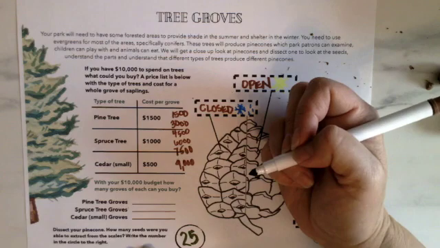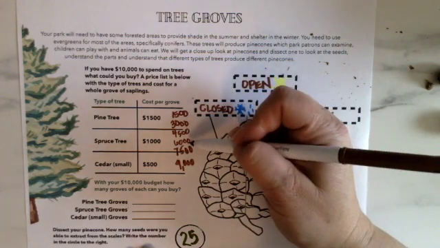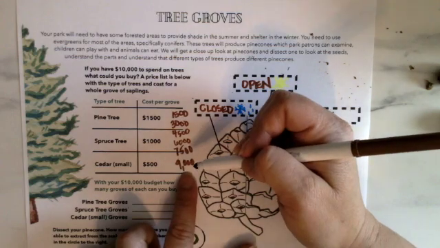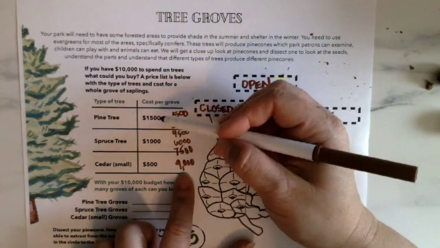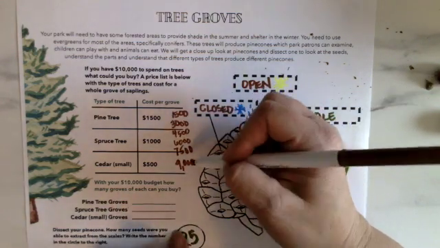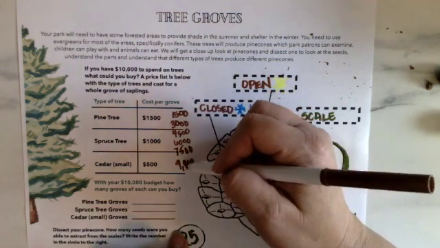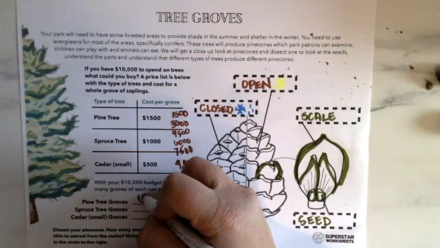Now, can we have more than 6? No, because that would take us over the $10,000. So we could have 6 pine tree groves.